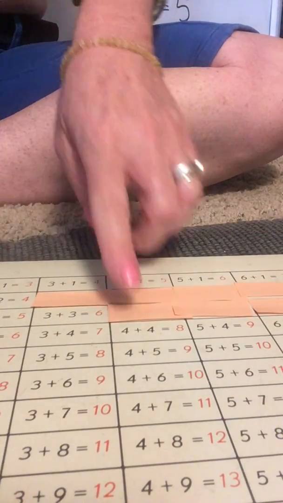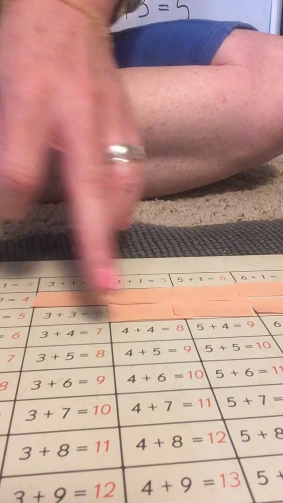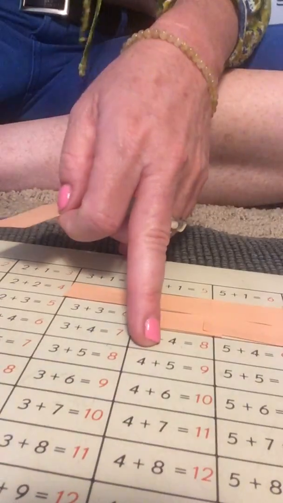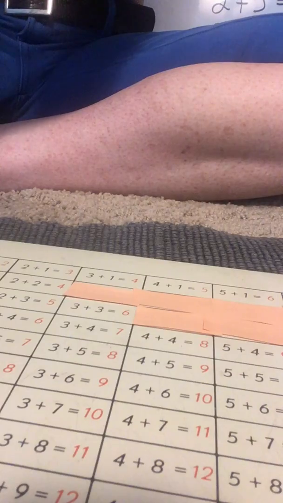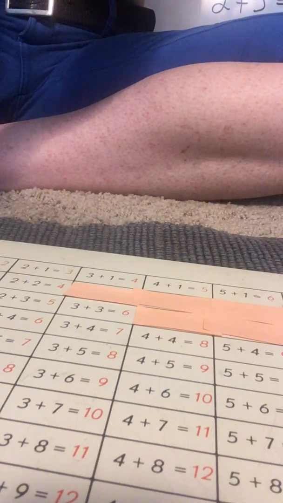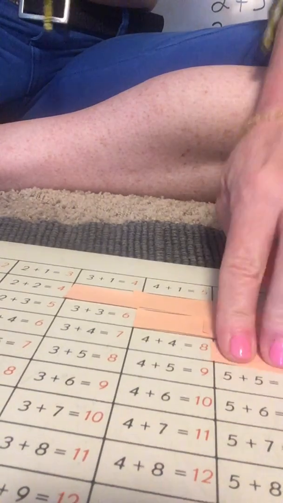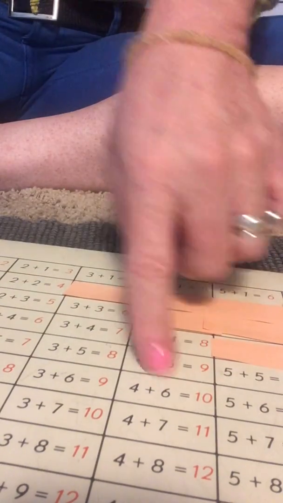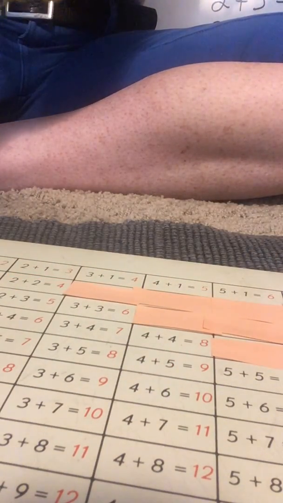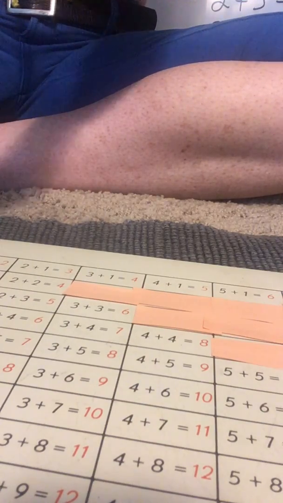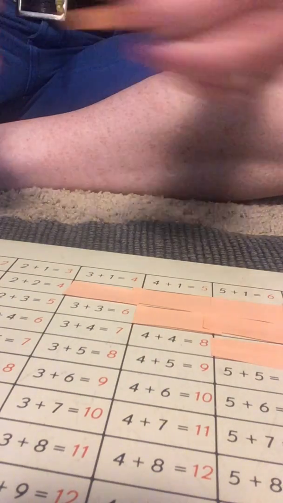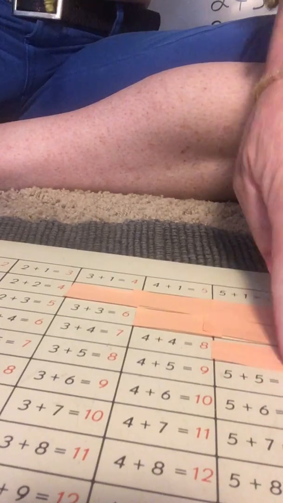Let's go on to the 4's. If I already know 4 plus 5, then I don't have to worry about 5 plus 4. And if I already know 4 plus 6, I don't have to worry about 6 plus 4. 4 plus 7.